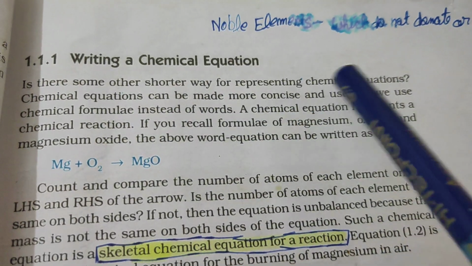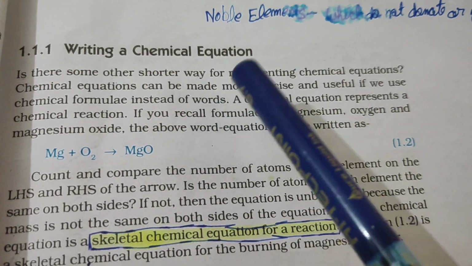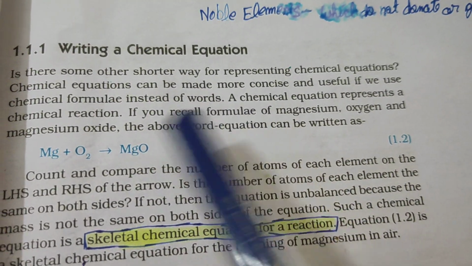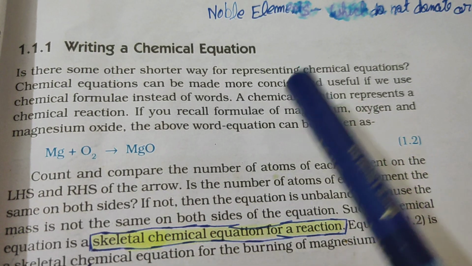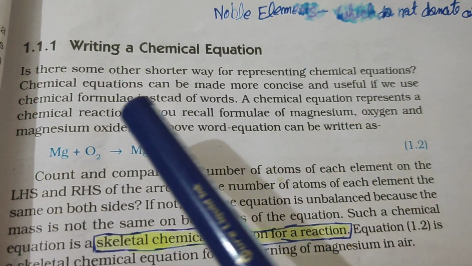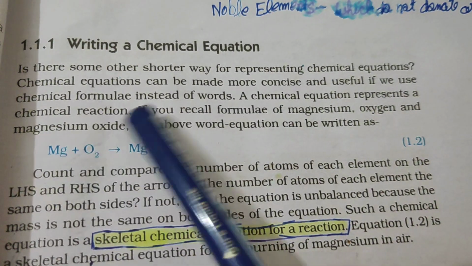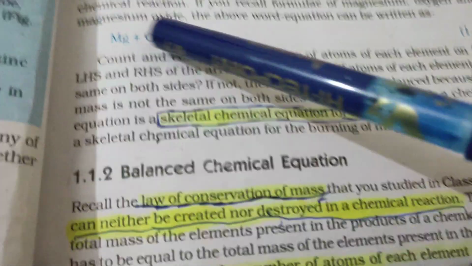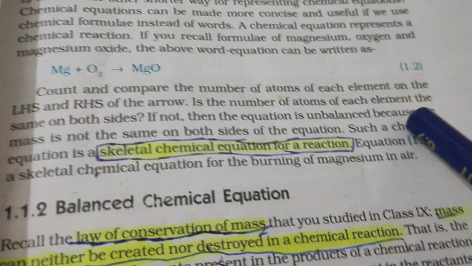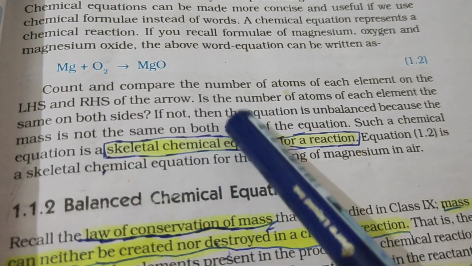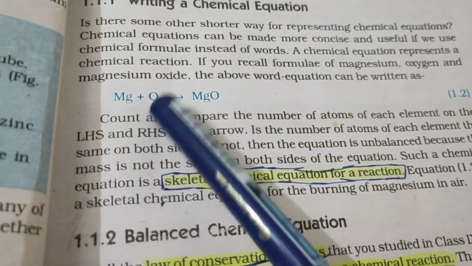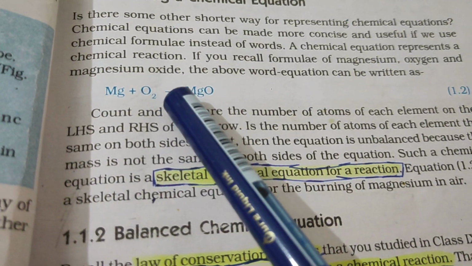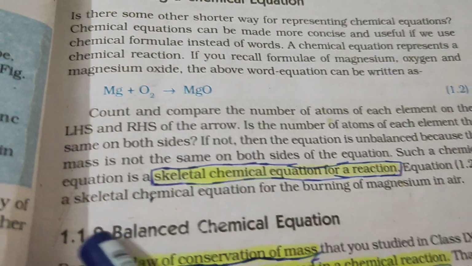Is there some other shorter way of representing chemical equations? Chemical equations can be made more concise and useful if we use chemical formulas instead of words. A chemical equation also represents a chemical reaction, just like the previous one, using the formulas of the elements. Count and compare the number of atoms of each element on the LHS and RHS of the arrow. But what advantage does this give? Besides being concise and easier, it also tells us how many atoms are used.